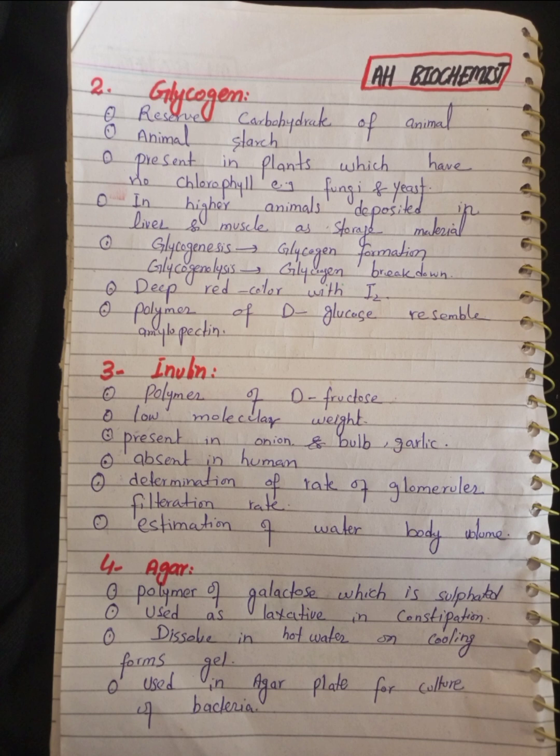Then inulin. It is a polymer of D-fructose. It has low molecular weight. It is present in bulbs and garlic. It is absent in humans. Therefore, it has no importance in human nutrition, but it has its biomedical importance. It determines the glomerular filtration rate. It is used for the estimation of body water volume.